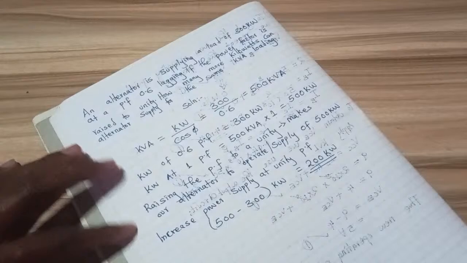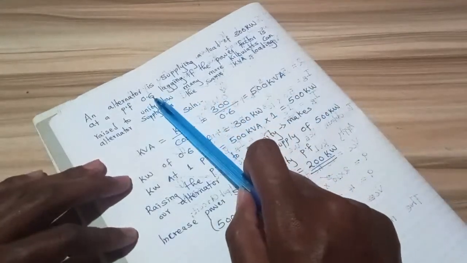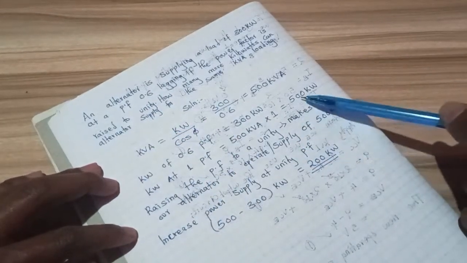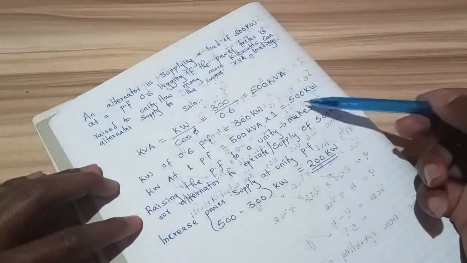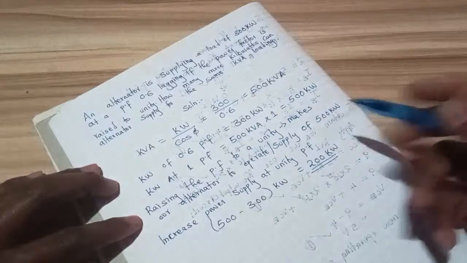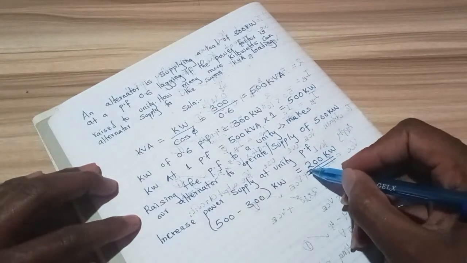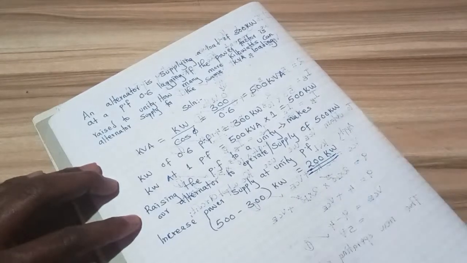To note, once you increase the power factor from 0.6, it raises our new power to 500, and that increase of the PF makes our power increase by 200 kilowatts.